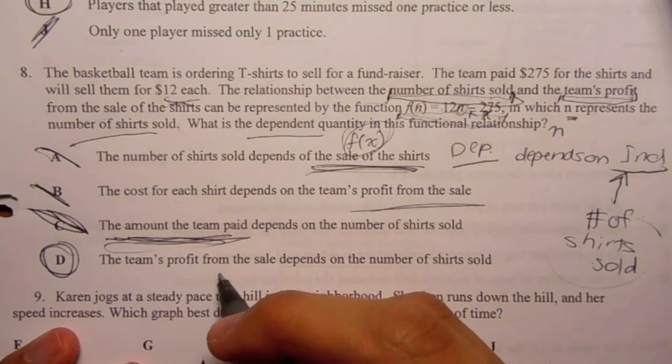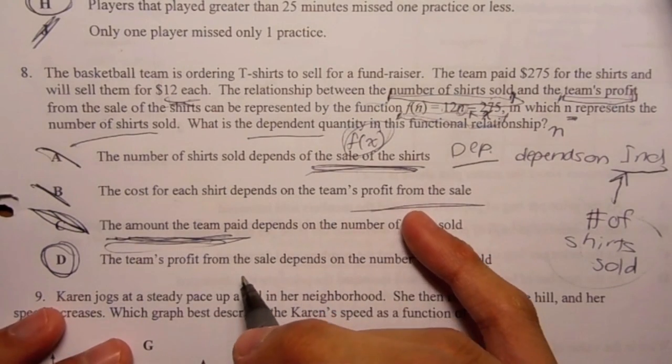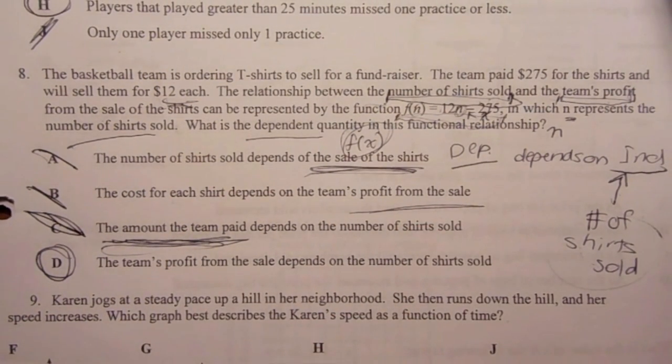The team's profit from the sale, it depends on the number of shirts sold. And that makes sense. How much they make, it depends on how much they sold.